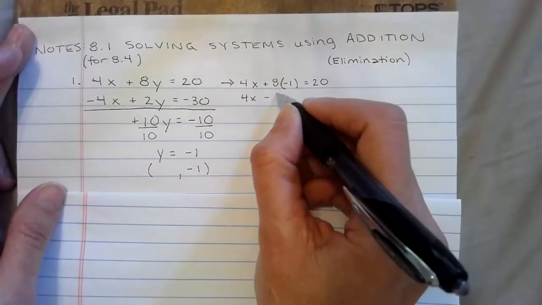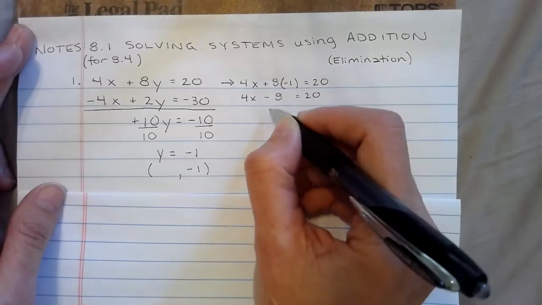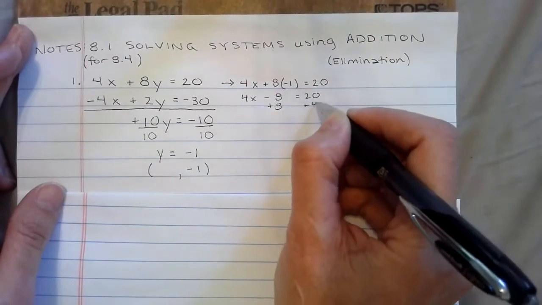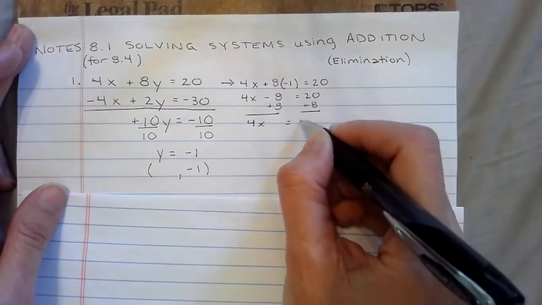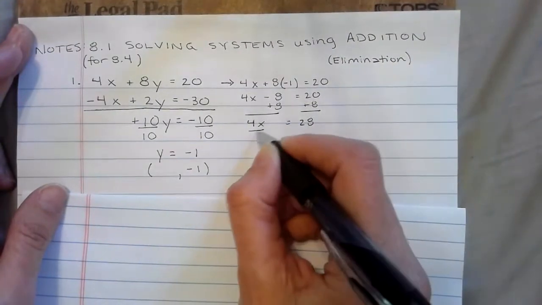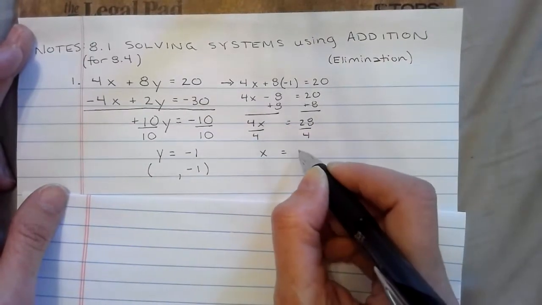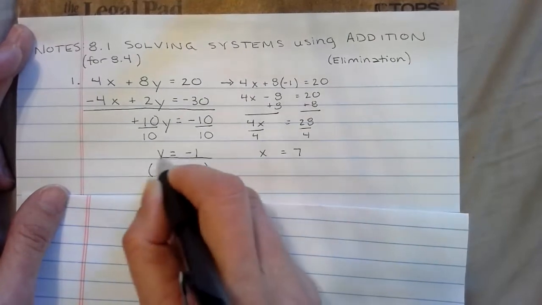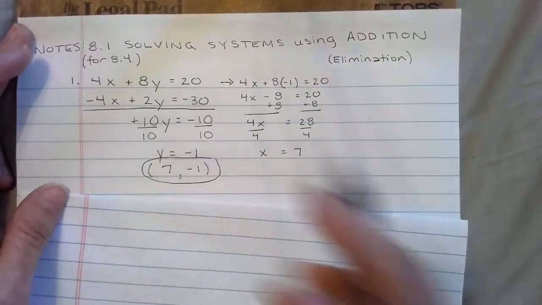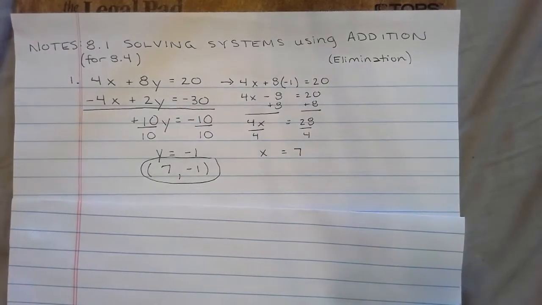4x, this is a minus 8. And we're just going to add 8 to both sides. And then when we finally divide by 4, we get the second half of our point. And if we were to go through all the trouble to graph those two lines, they would intersect at that point, 7, negative 1.